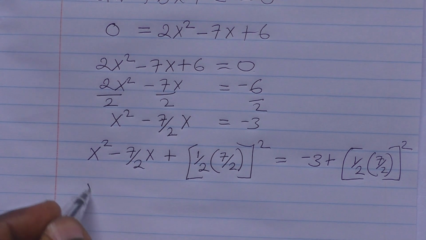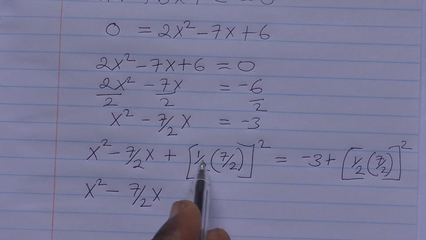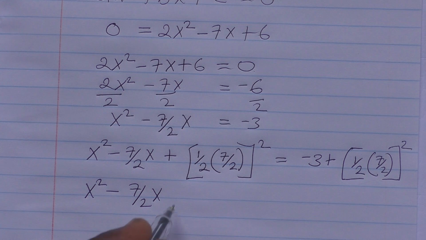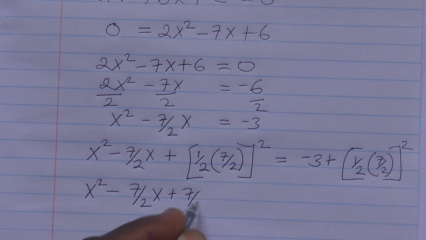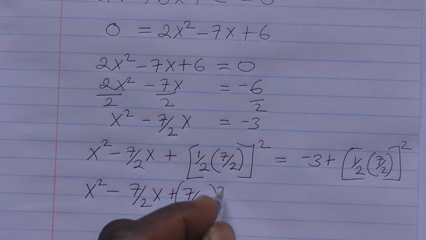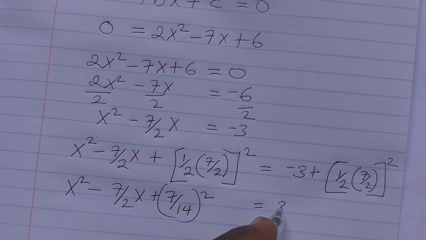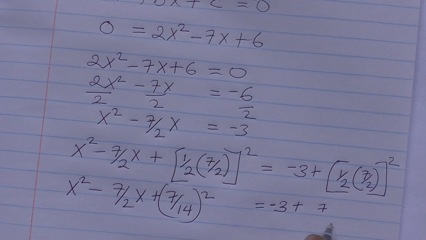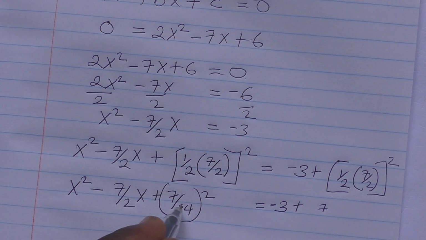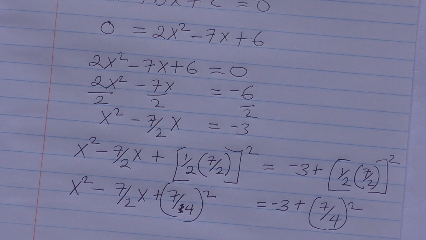Then we simplify, we multiply this and this to give us 7 over 4 squared, equaling to negative 3 plus 7 over 4 squared, sorry, it is a 4.